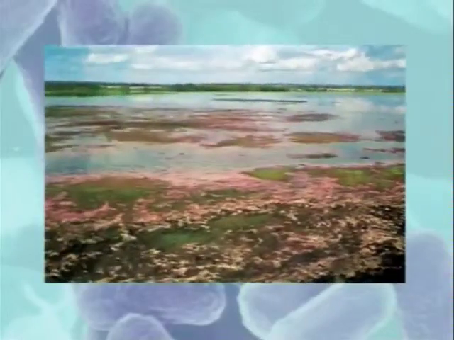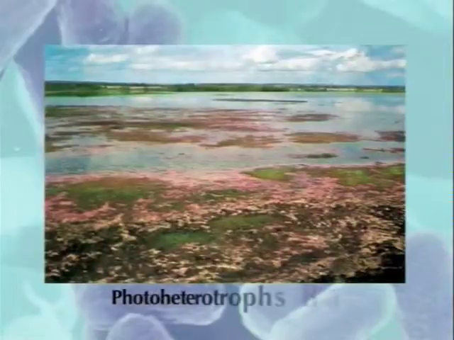These photo-organotrophic heterotrophs, which we also call photo-organoheterotrophs, are common inhabitants of polluted lakes and streams.